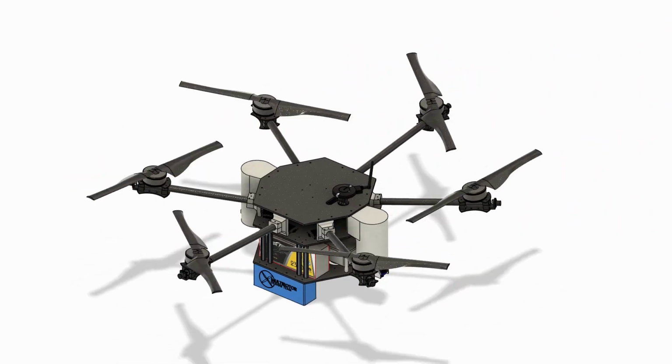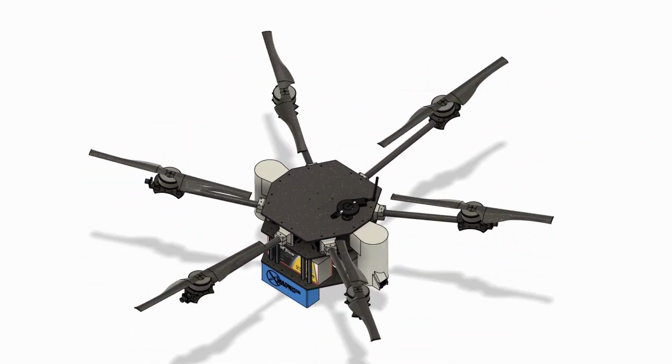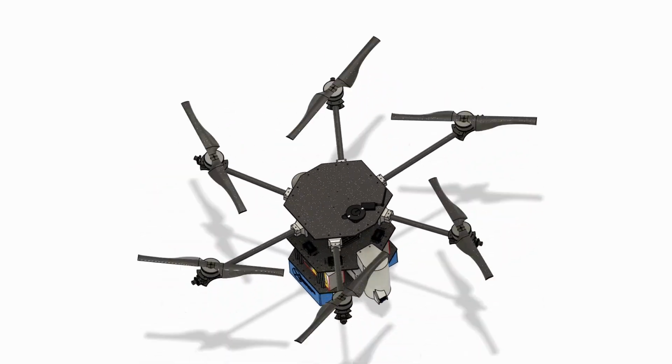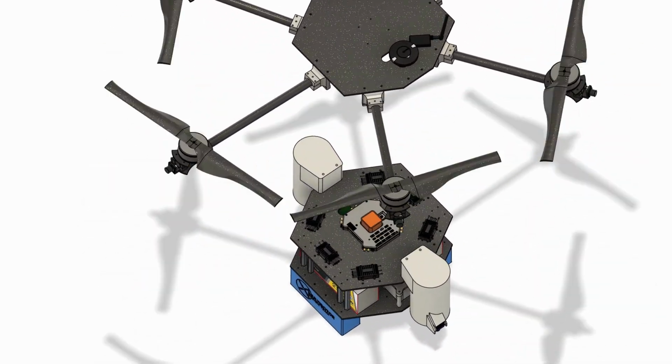So you can see that our current setup is a hexacopter X, which means that it doesn't have an arm in the middle of the front, it has arms in the middle of the sides. On our top layer, you can see that we have our GPS, telemetry radio, and remote ID module, so they get the maximum range and visibility.